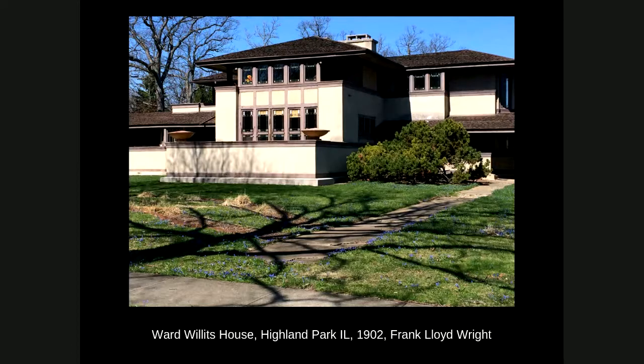Here's another view of it. You get a good view of the art glass windows and how they're banded together. They may be individual windows, but instead of just being punched into a wider wall area, they become the wall itself. And it's almost like the curtain wall philosophy of the Chicago School high-rise that we talked about last time.